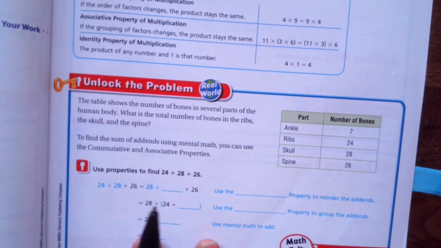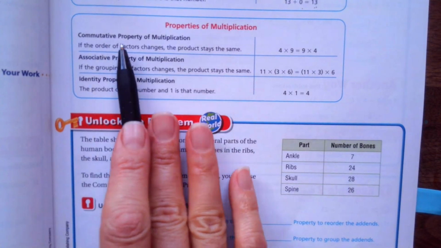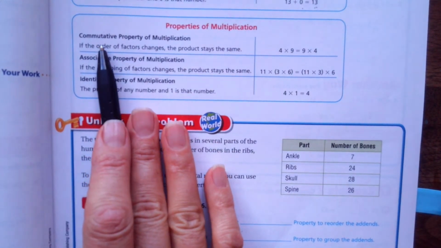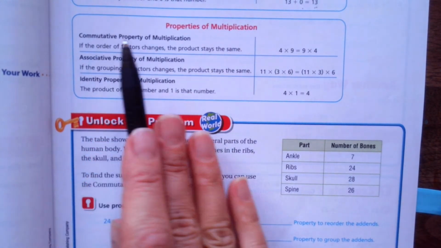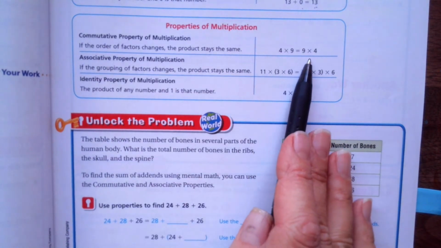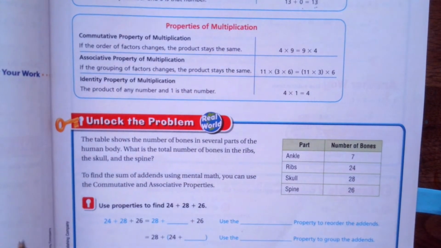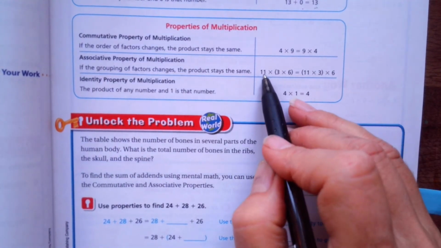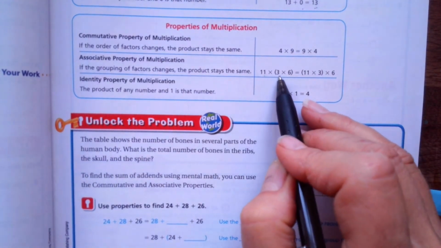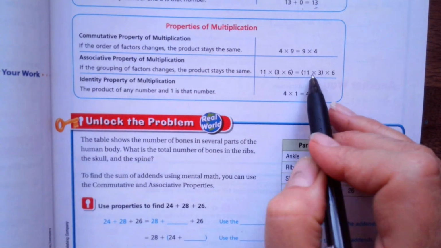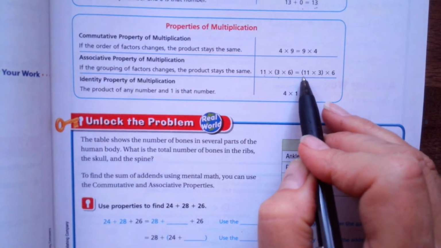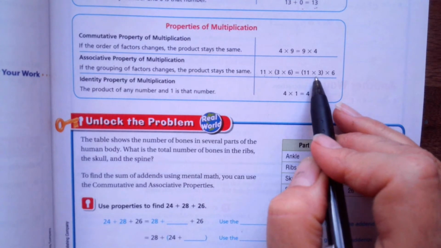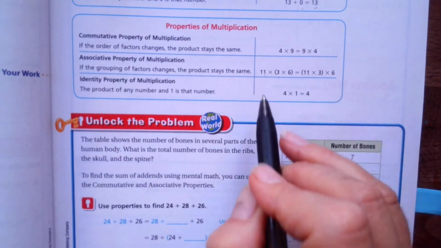And then same with multiplication. It doesn't matter who's communicating first. The order can change and the answer is still the same. For this one, the parentheses changed. So it is 11 times parentheses 3 times 6. And then for this one, the parentheses are around the 11 and 3 instead of the 3 and 6.